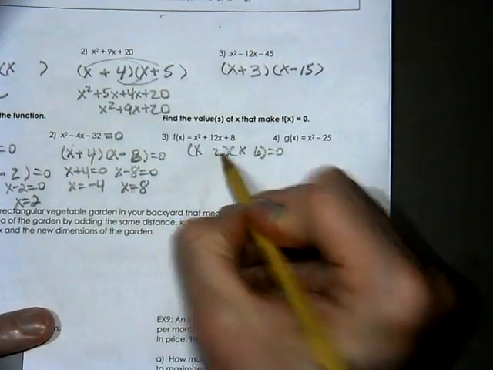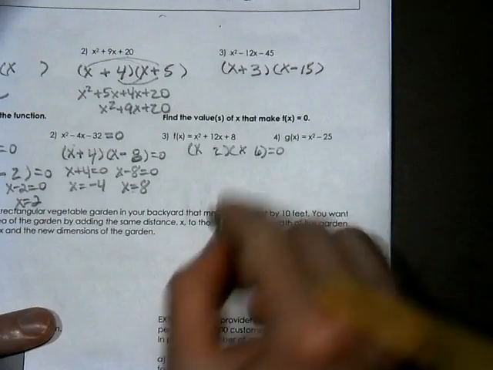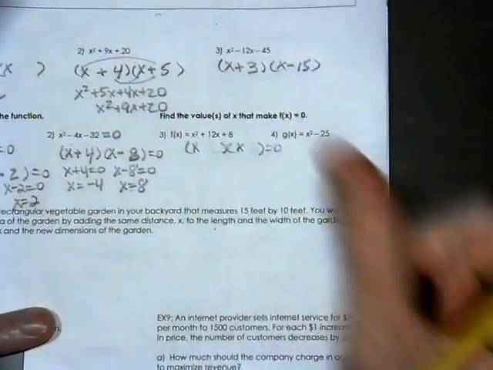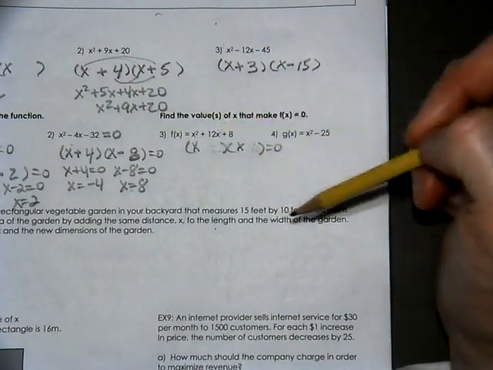So 6 and 2, no, that multiplies to be 12 and adds to be 8. What multiplies to be 8 and adds to be 12?